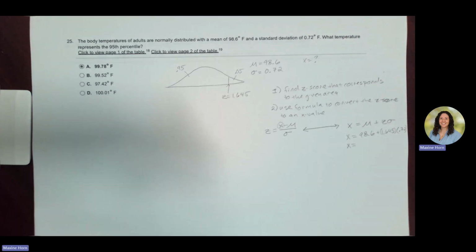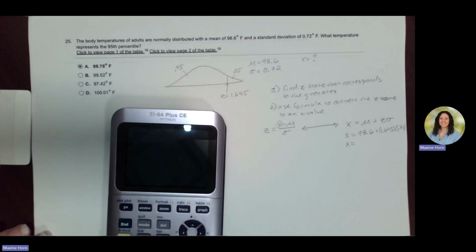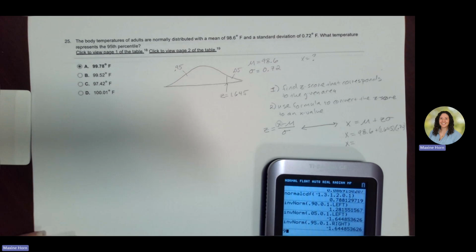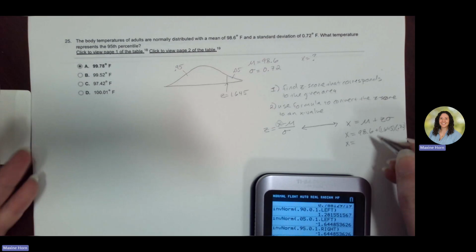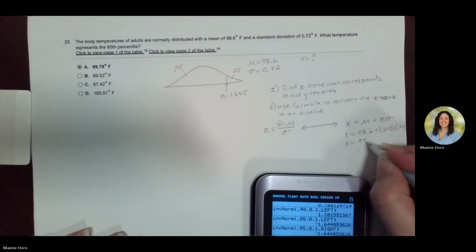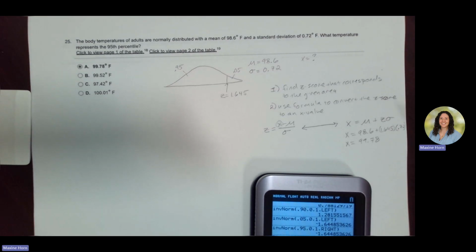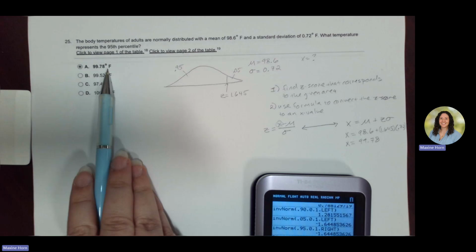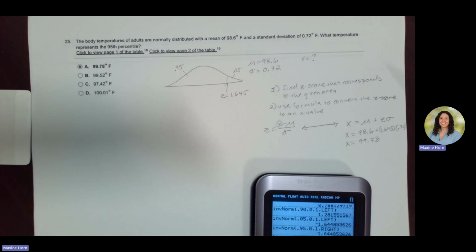Okay, so we put that into our calculator: 98.6 plus 1.645 times 0.72, and we get 99.78, if we round to 2 decimals. And then we have to remember that this isn't just a random number, this actually means something. What does it mean? It means degrees Fahrenheit. So we stick our units back onto our number: 99.78 degrees Fahrenheit.